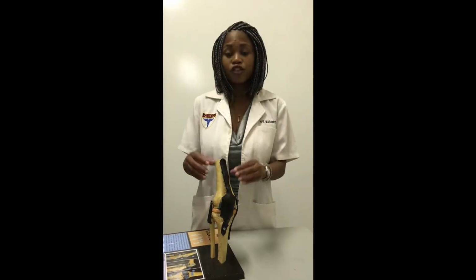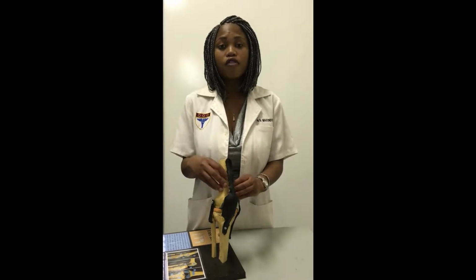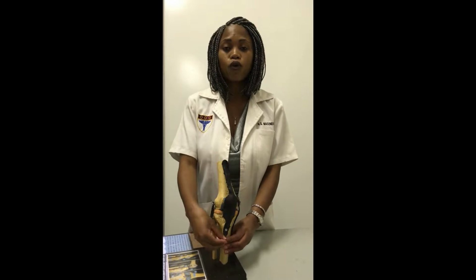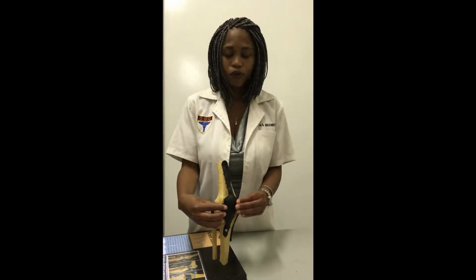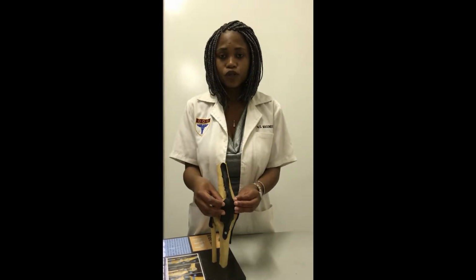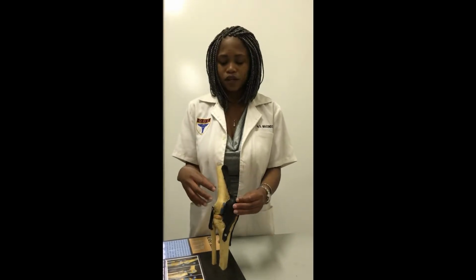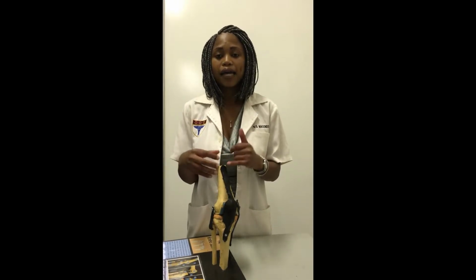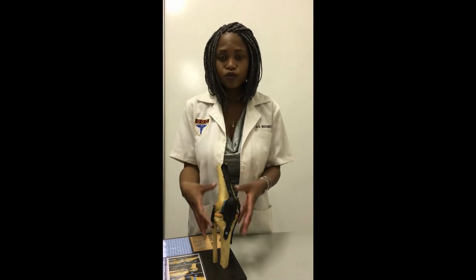So you have your thigh bone, which we call the femur, and then you have your shin bone, which we call the tibia. Then you also have your kneecap, which we call the patella, which helps protect your knee. So these bony structures are put together by structures called ligaments, which are fibrous and help these bones to move.